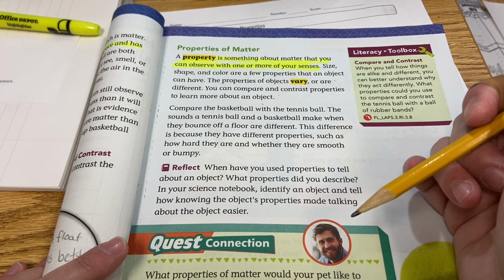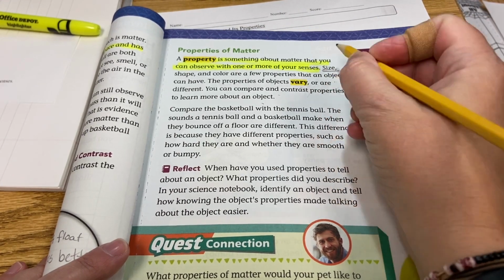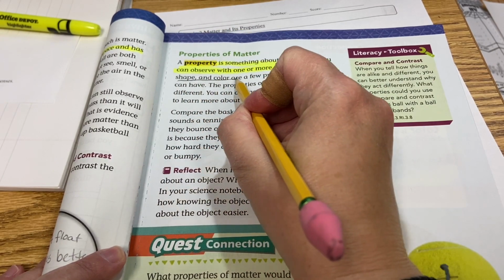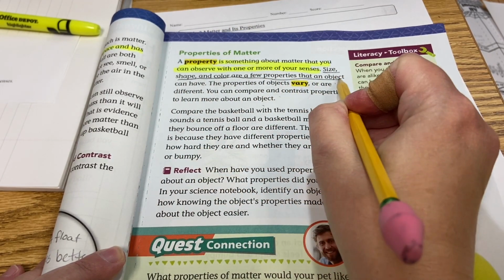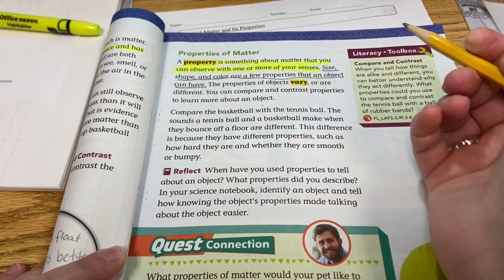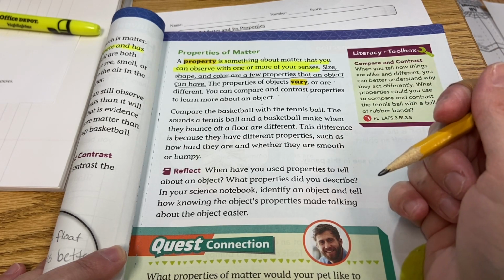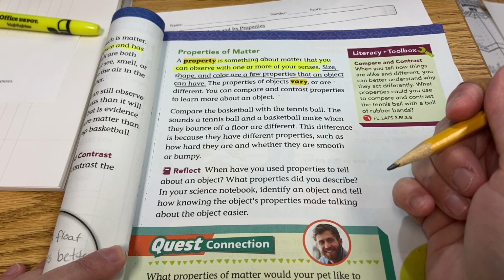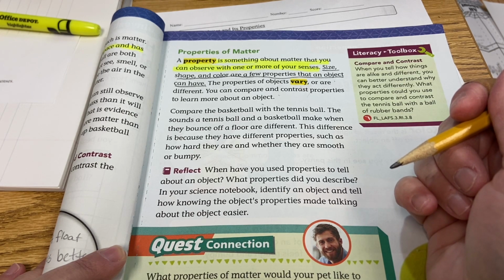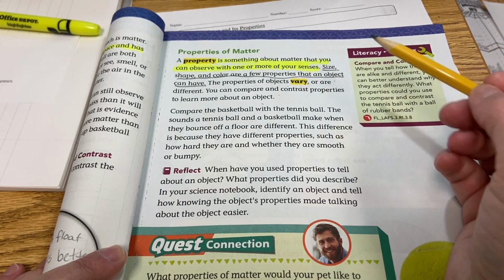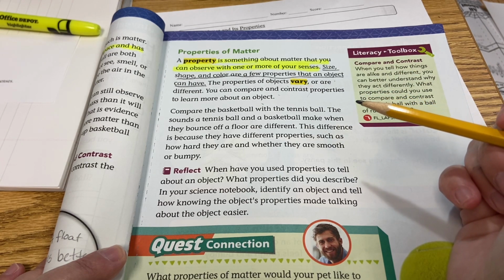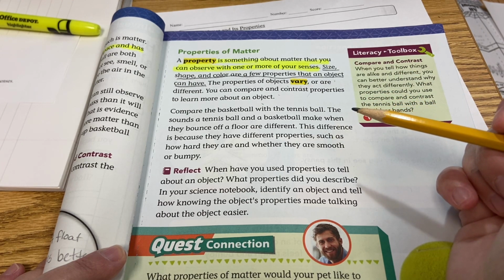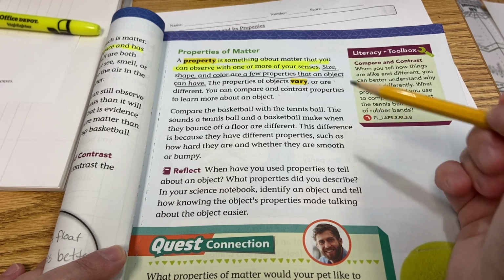Size and shape and color are something that an object can have. Size, shape, color are a few properties that an object can have. What else might we include as the second key detail? The properties of objects vary or are different.